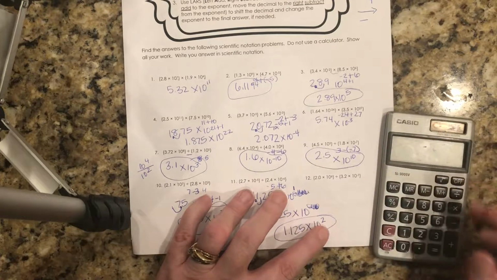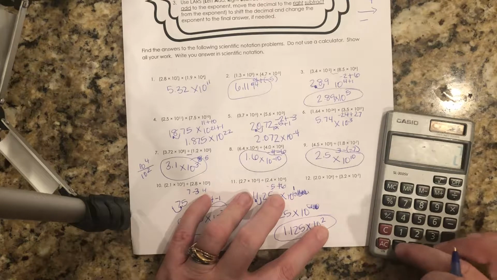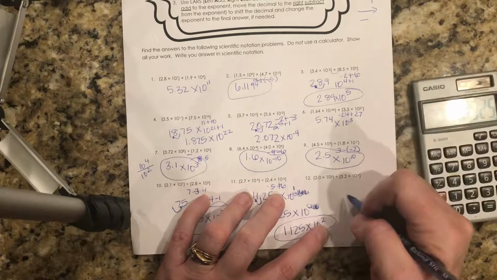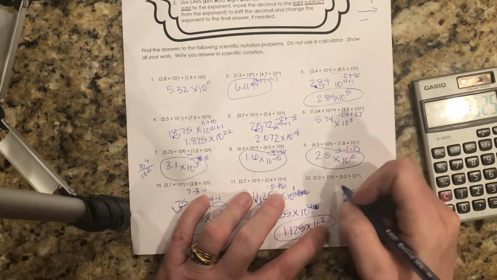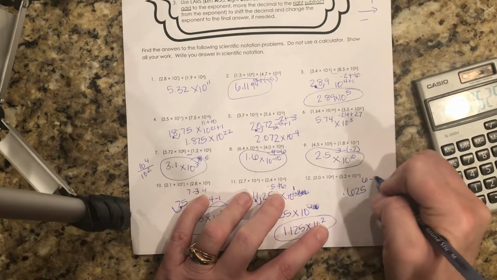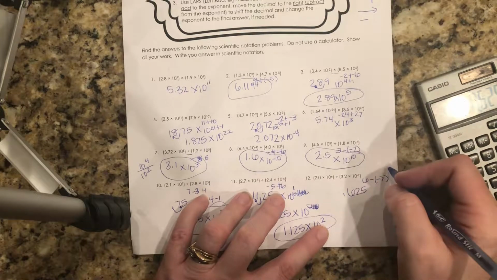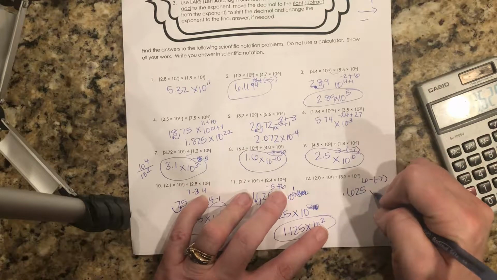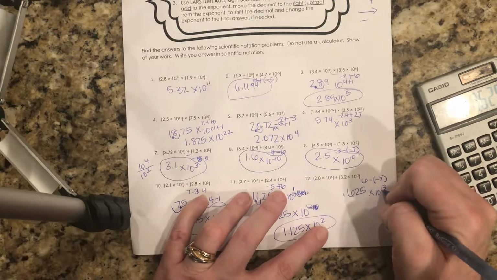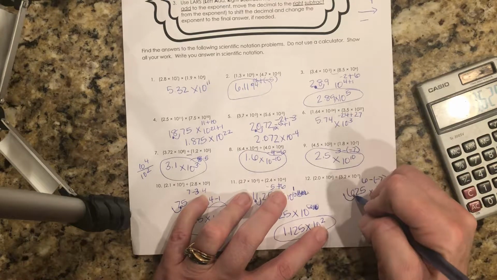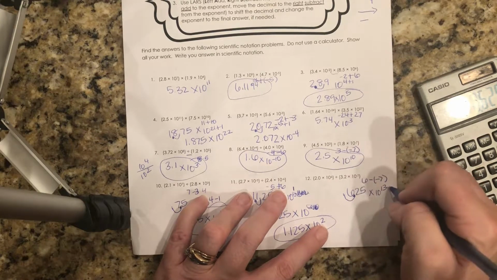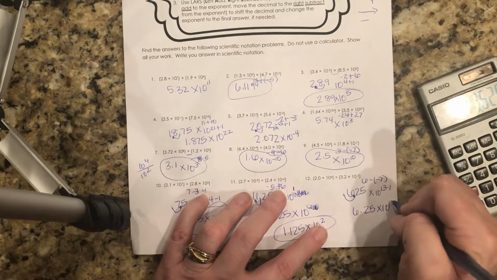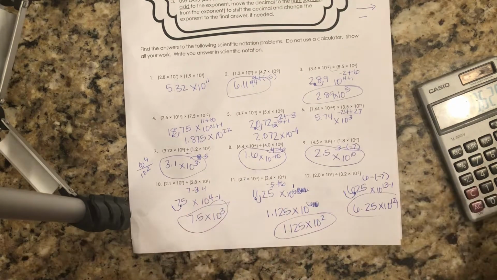And then on this last one, 2.0 divided by 3.2 equals 0.625. And then if I have a 6 and then subtract a negative 7, so that's adding 7. So 6 plus 7 is times 10 to the 13th. But then I also need to move my decimal over 1, so that means subtract 1 from here. So it's going to be 6.25 times 10 to the 12th. And that is number 12.